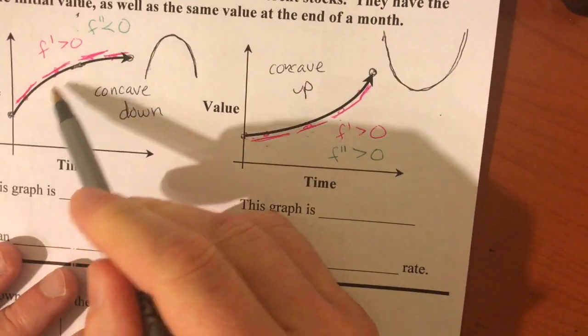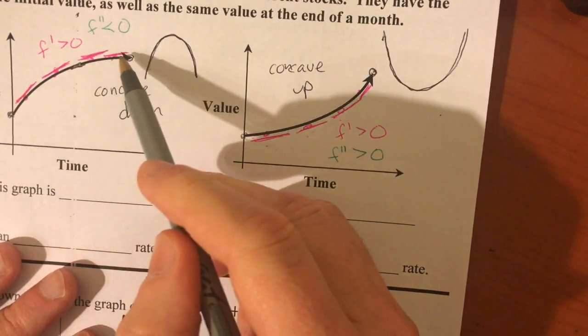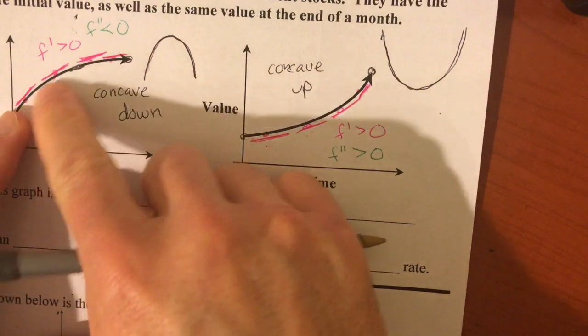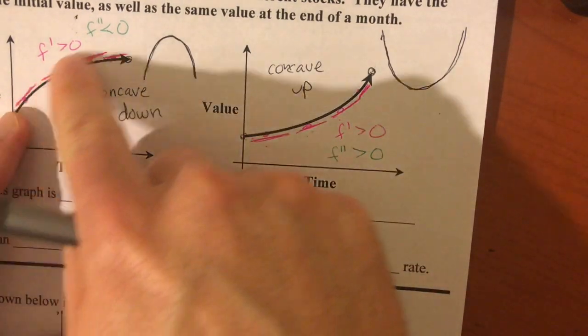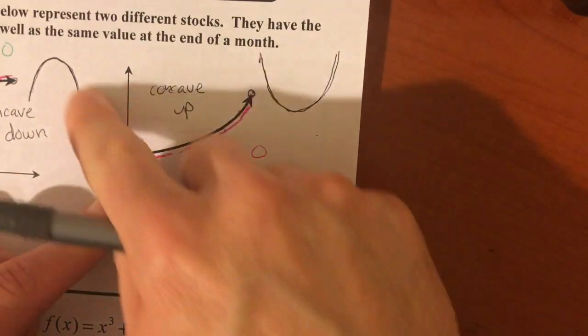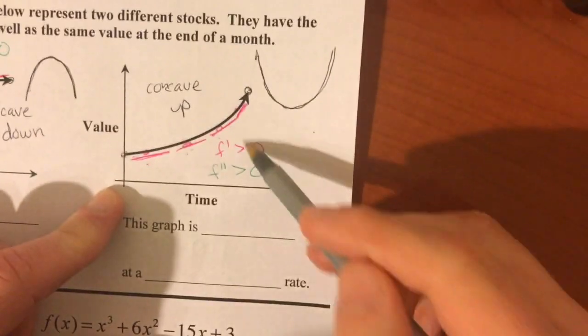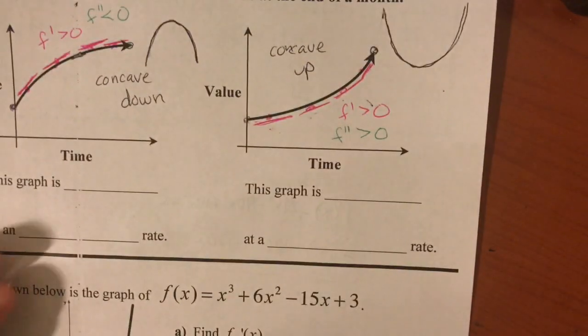And you see, this looks like it could be a portion of a downward parabola, like a piece of a downward parabola. And that's how you can visually tell if the second derivative is positive or negative. Does it look like a portion of a downward parabola, or does it look like a portion of an upwards parabola? Then it's concave up and its second derivative would be positive.